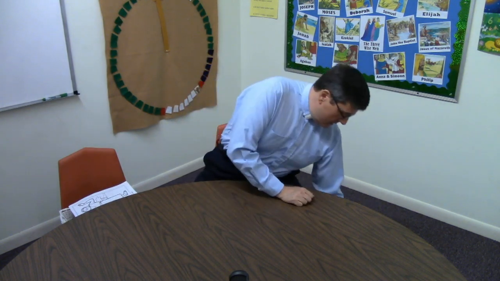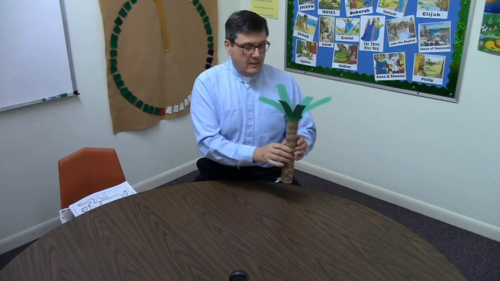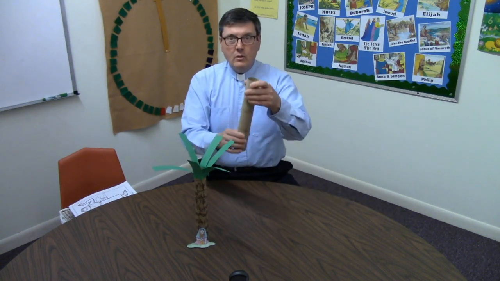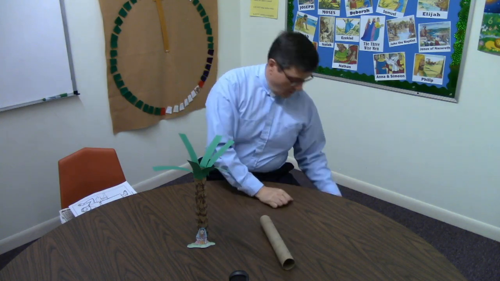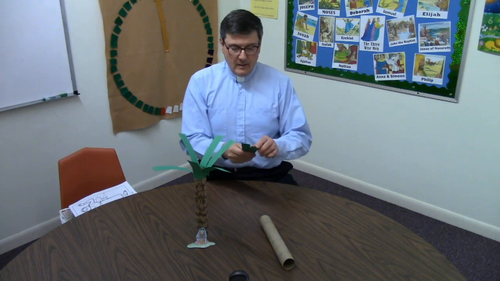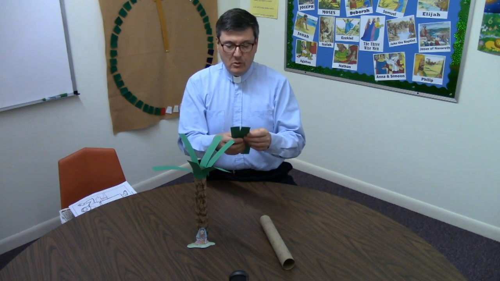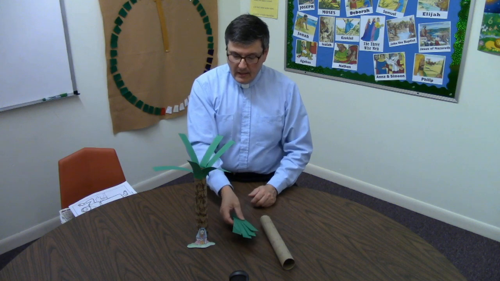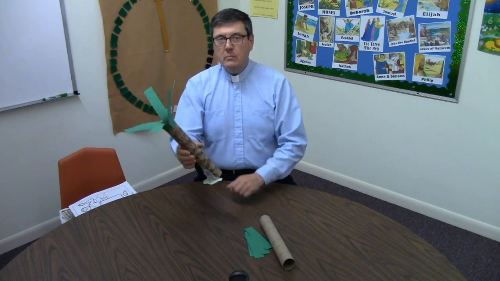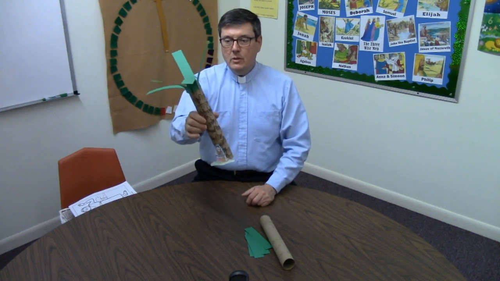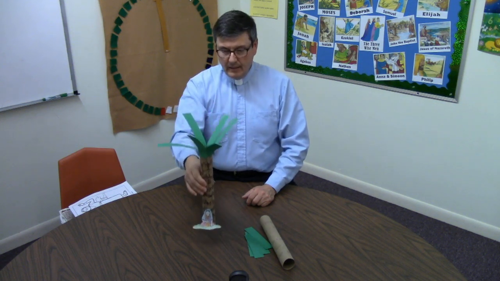Another craft that you can consider doing is to make a palm tree with Deborah sitting underneath it. I don't know if you could see that very well. But what I did was I took a roll of paper towel, the cardboard roll, and I cut some little green paper. If you don't have green paper, maybe you can just color some white paper green and then cut it out. And then you can take either a brown marker or a brown crayon and do some scribbling on the tube so that it looks like the bark of a tree.